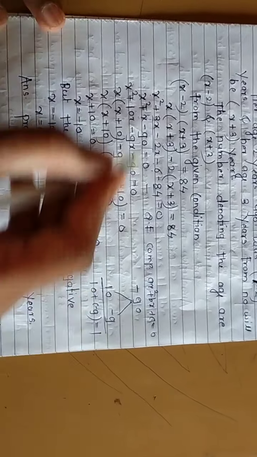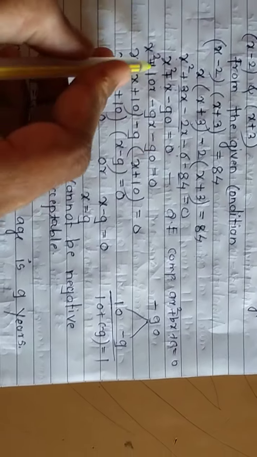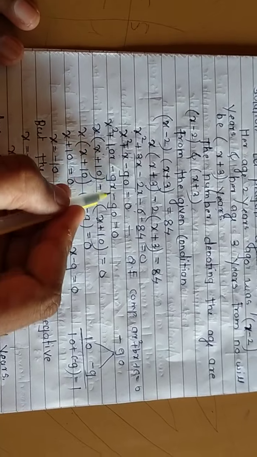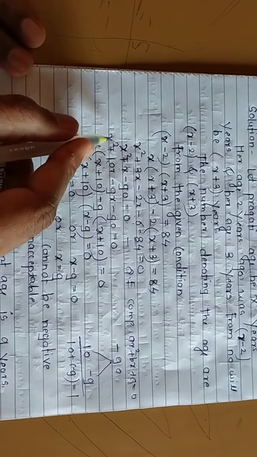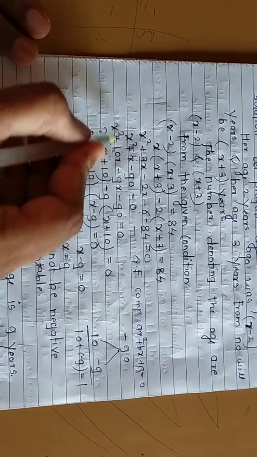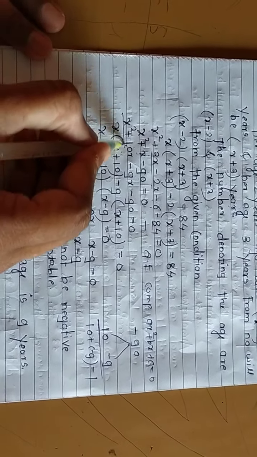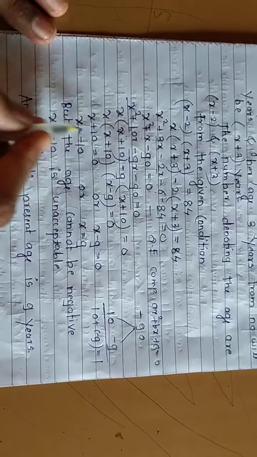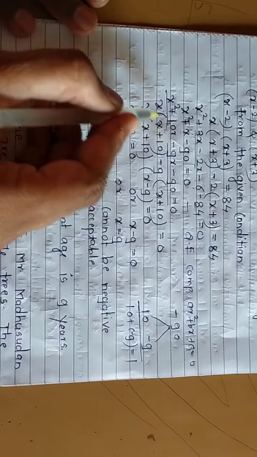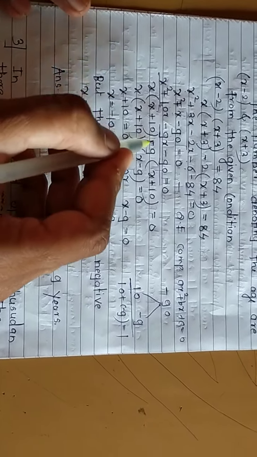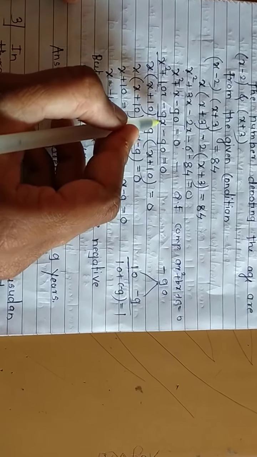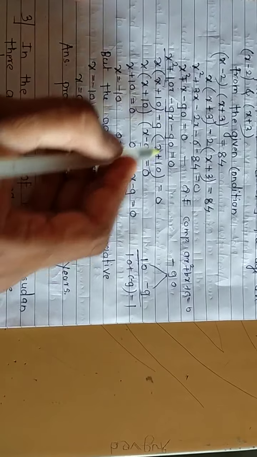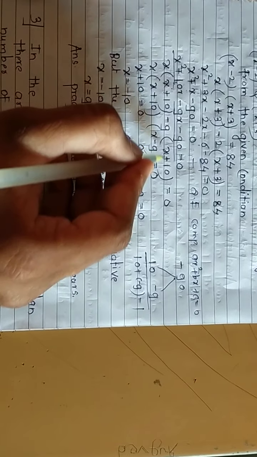We have to factor x square plus 10x minus 9x minus 90 is equal to 0. Okay, so first, students, we have the first, second, third and fourth terms. In the first and second terms we take x common: x times x plus 10. In the third and fourth terms we take 9 common: minus 9 times x plus 10.